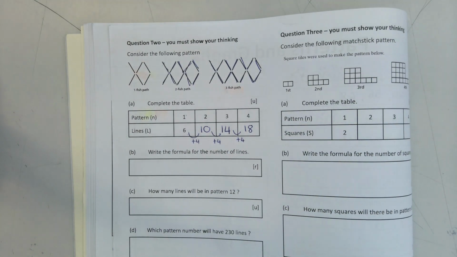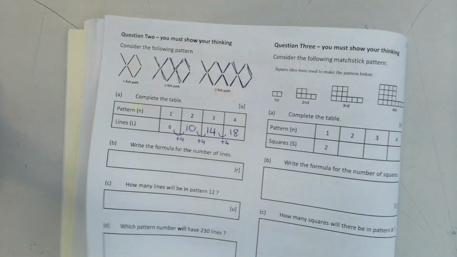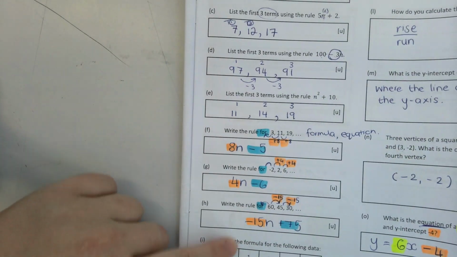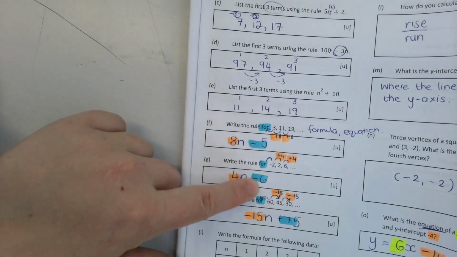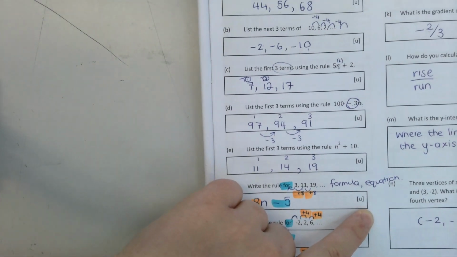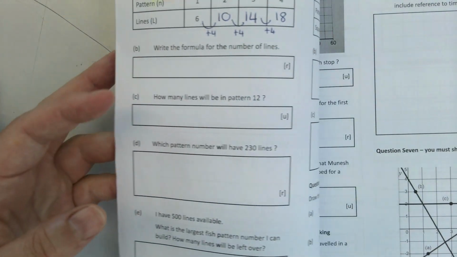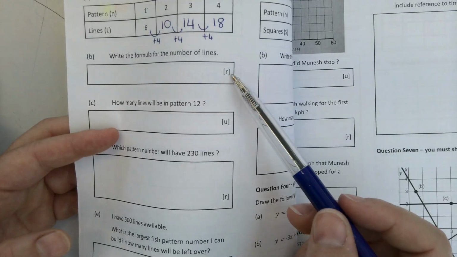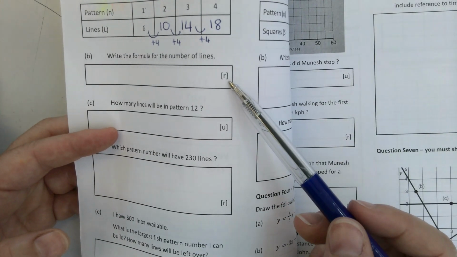Now they're asking, write the formula for the number of lines. I know how to do this because we did this over here. These are the formulas. And interestingly enough, if you notice, this is worth an achieved. And it's the same question, but look at what it's worth. This is worth a merit.